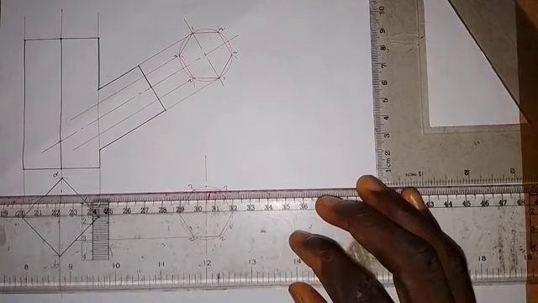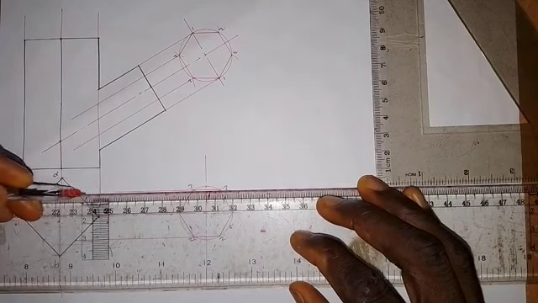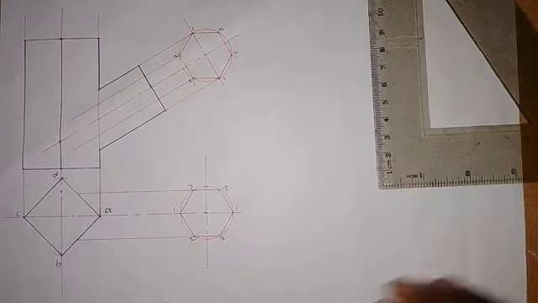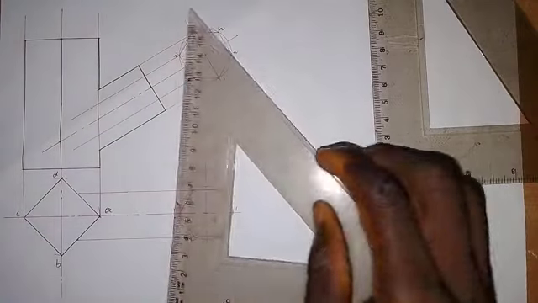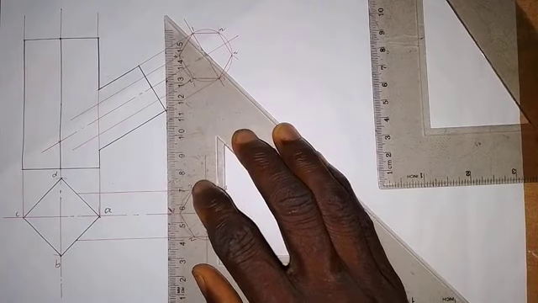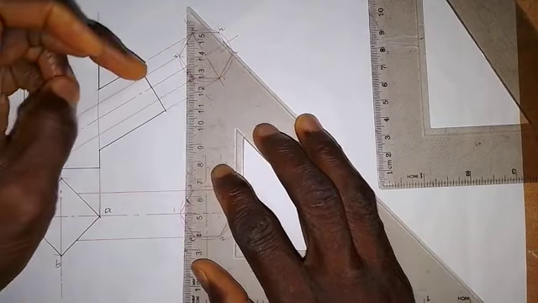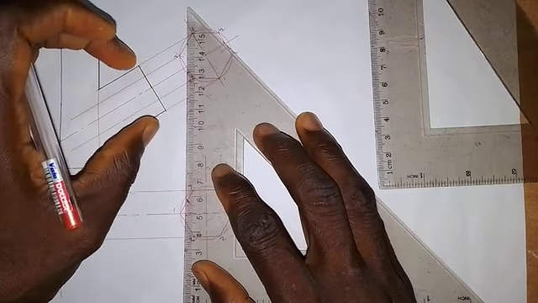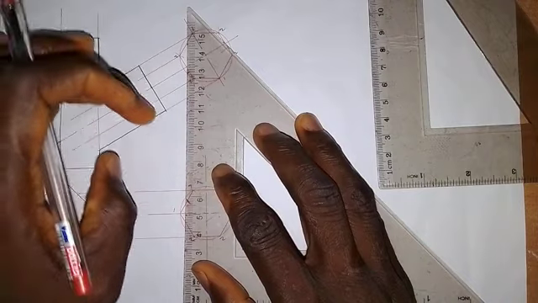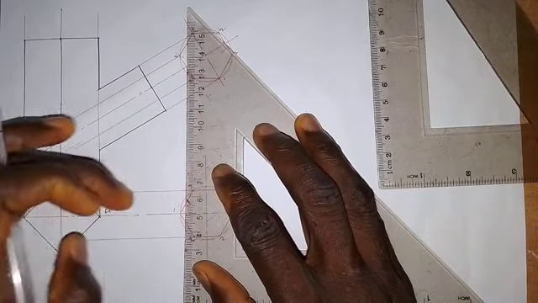And from here also, I will draw a horizontal line to touch this part here. Okay, so now I'm going to draw a vertical line from this point on this line, because when we are looking at the end of this hexagonal prism, we are going to see the hexagon, the base. We are going to see it, and we have to show it here in the plan.